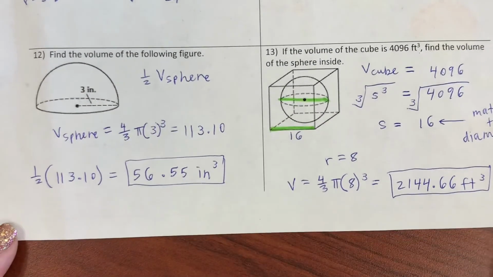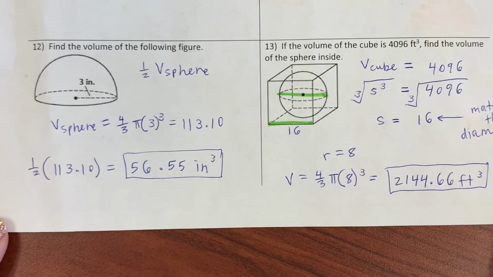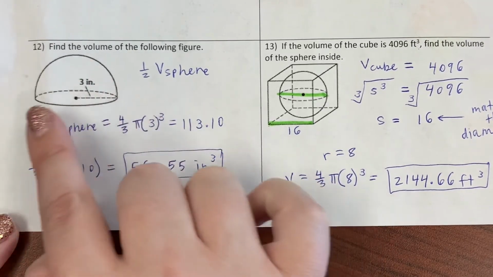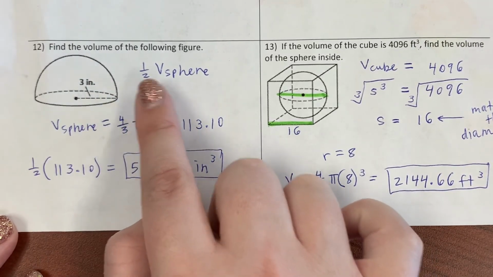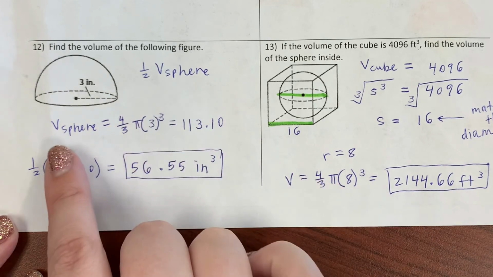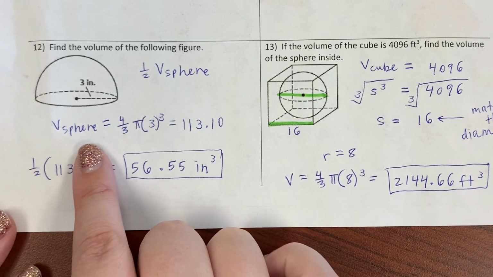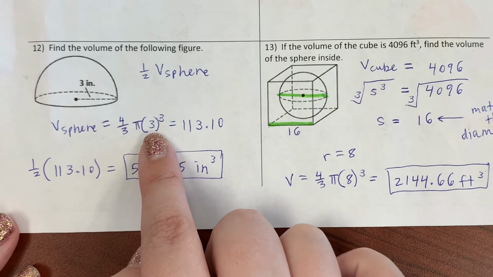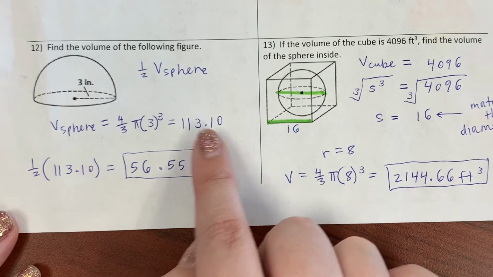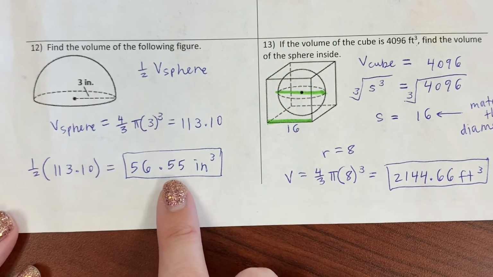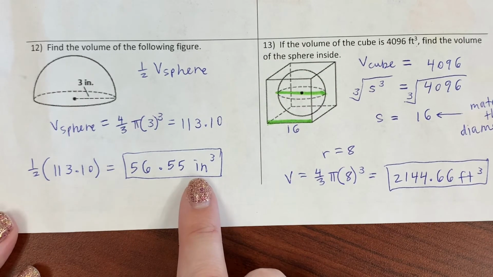So on you try 12, you had to notice that this is half of a sphere, or a hemisphere. So we had to take half of the volume of a sphere. So you could find the volume of a sphere like normal. We were given our radius of 3. And then all you have to do is take half of that number. So our final answer should have been 56.55 cubic inches.